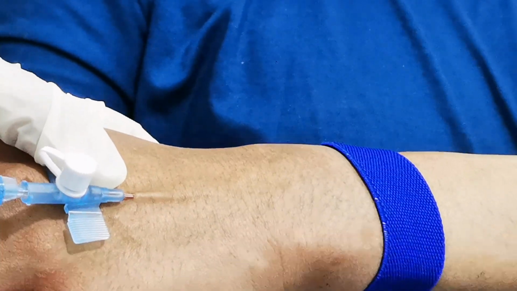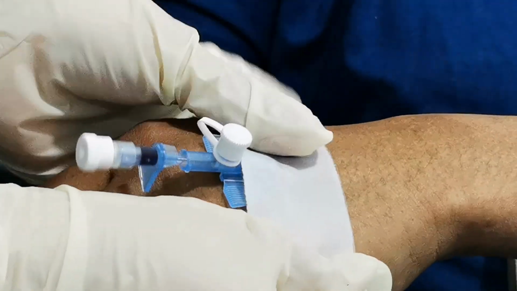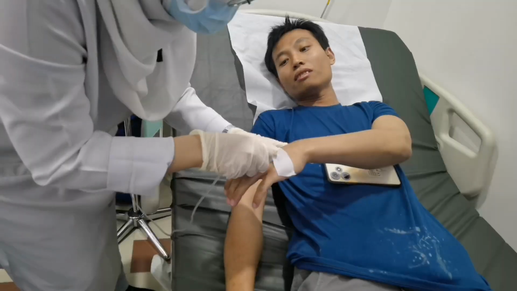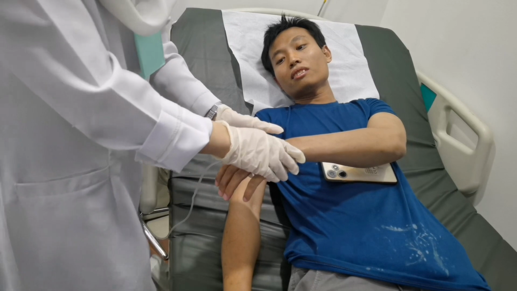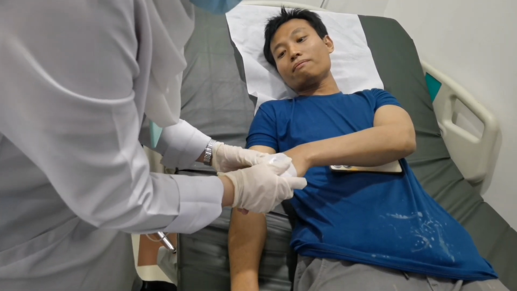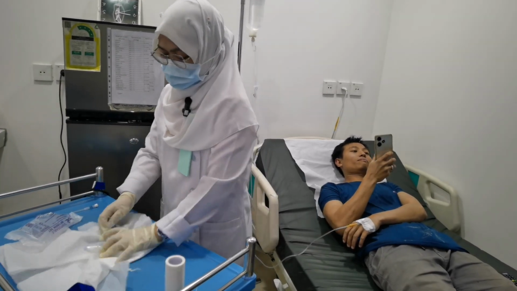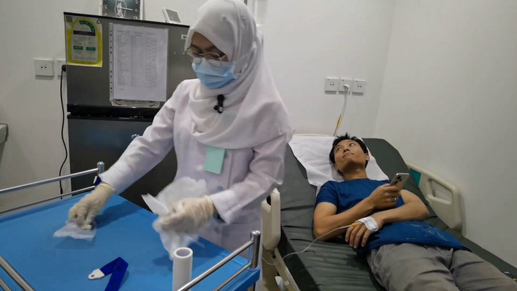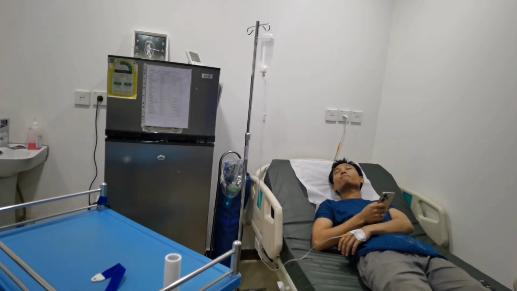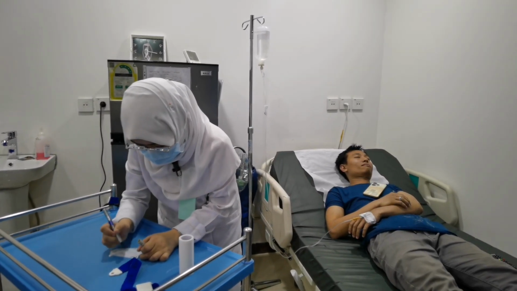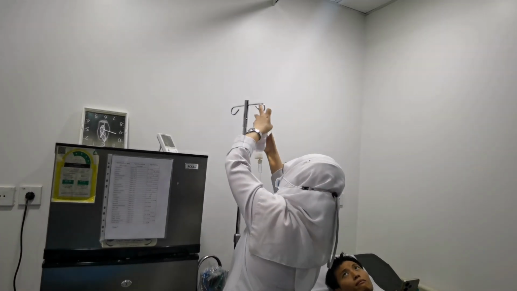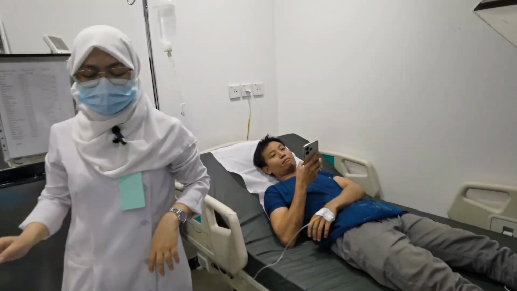And then release the tourniquet. Secure the site with a plaster. Completely remove the needle and then attach the catheter to the IV set. Secure the site with another plaster. Clean your working table and make a note with name, date, time, and number of drops per minute for the IV drip. And lastly, perform hand hygiene and document the procedure you have done.